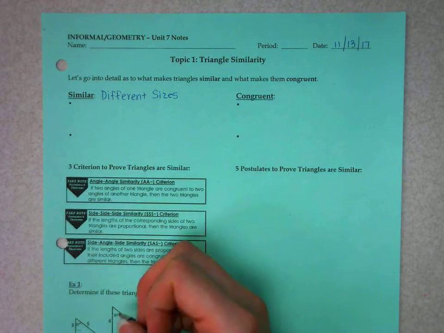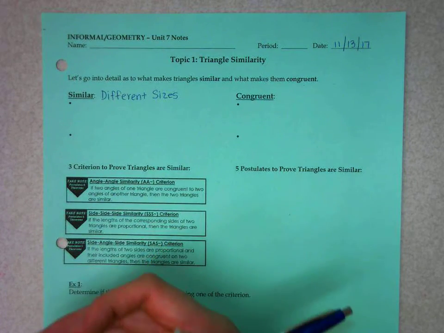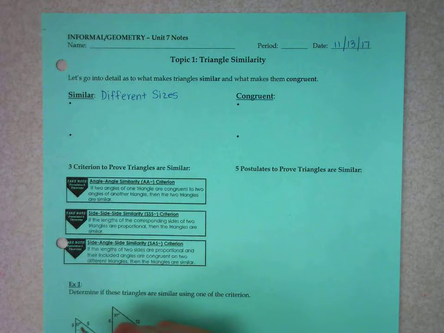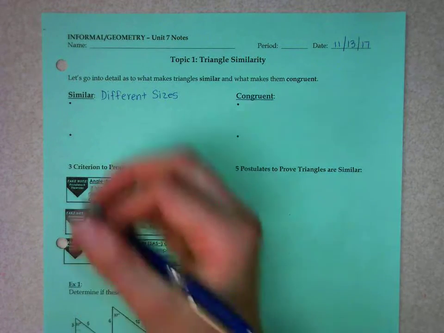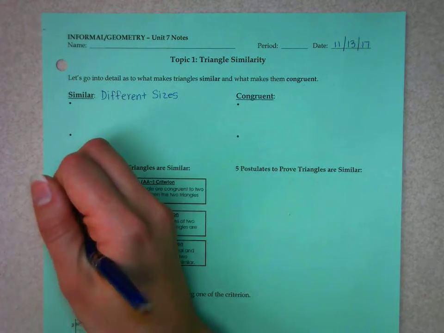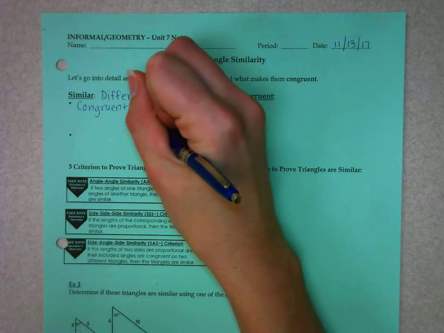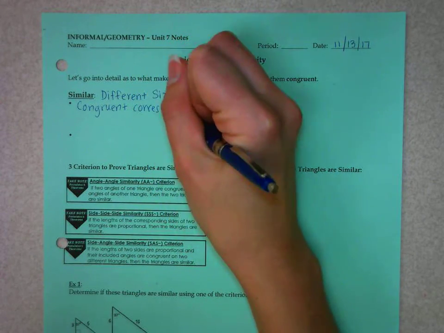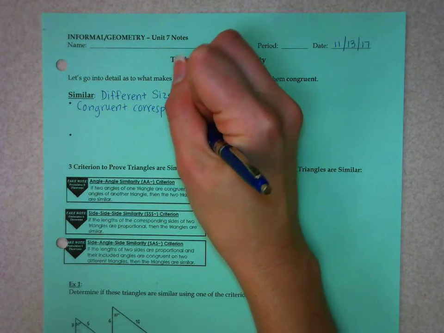Now, if we go into a little bit more detail, when you talk about the corresponding angles of similar shapes, their corresponding angles are going to be congruent, meaning the angles from one shape to the next are not going to change. So let's write down that they have corresponding angles.